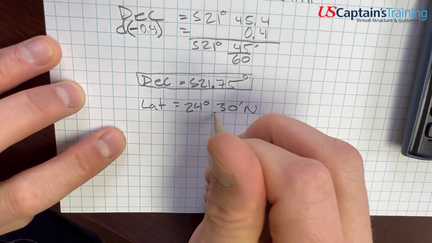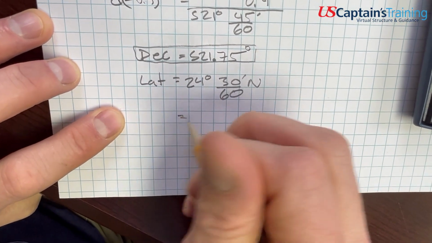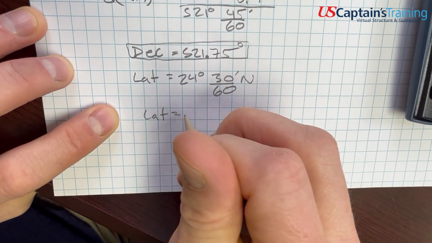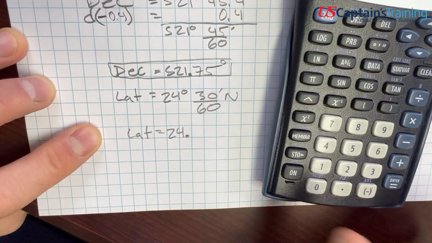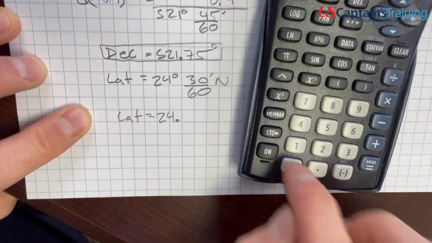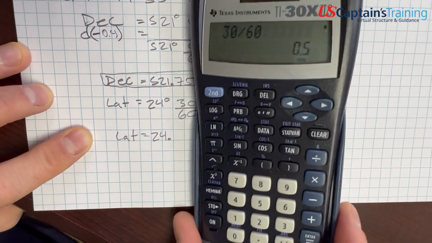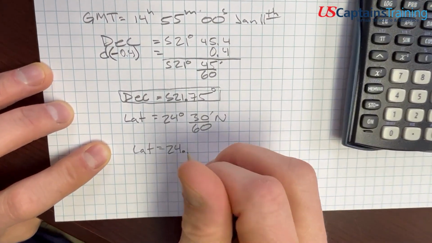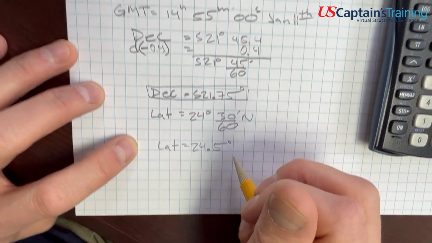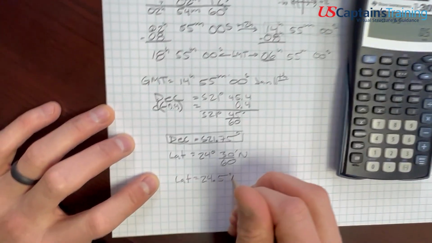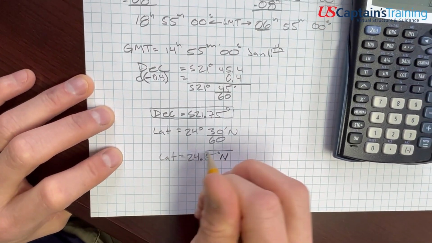We need to get these in all degrees, so we divide by 60. 30 divided by 60 equals 0.5, so 24.5 degrees, and this is to the north. Good, we can use this.